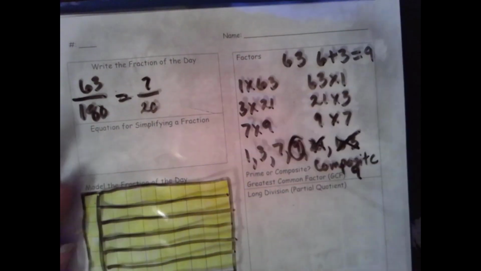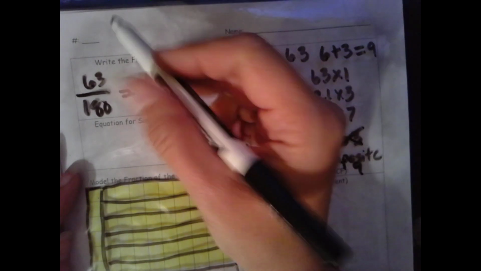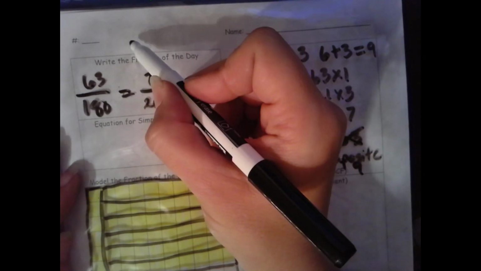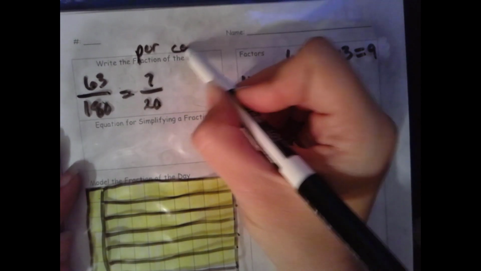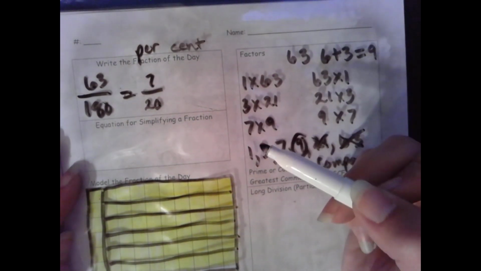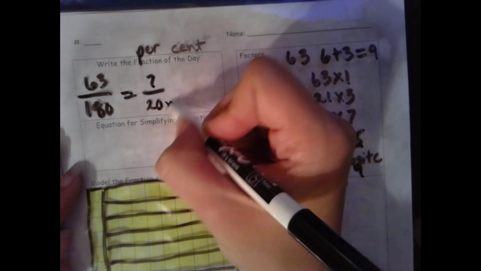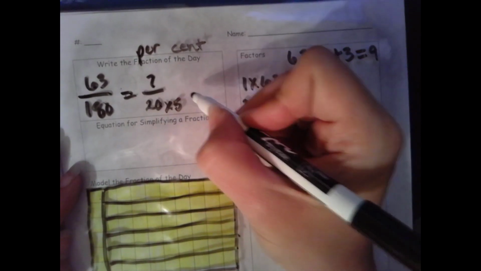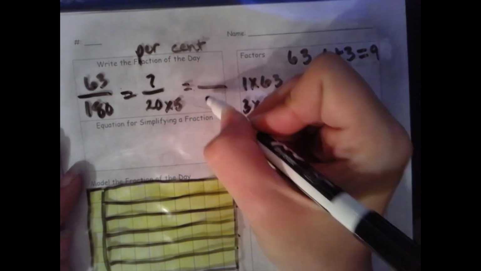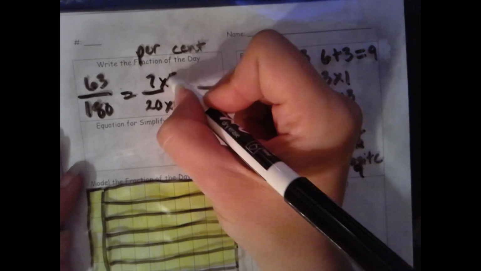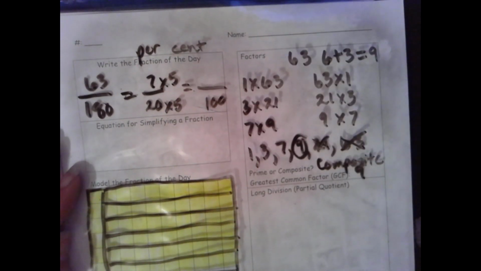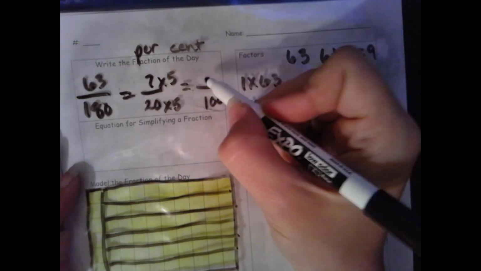Now, 20 is one of those numbers that I can easily multiply to get 100. So that means I can find out my percent. Cent means 100, per 100. So I'm going to find my equivalent fraction with a denominator of 100 by multiplying by 5. Whatever I do to the denominator, I have to do to the numerator. 7 times 5 is 35.